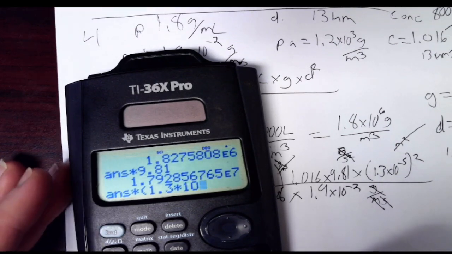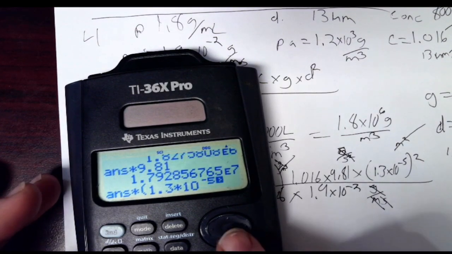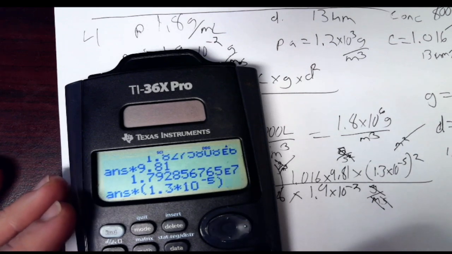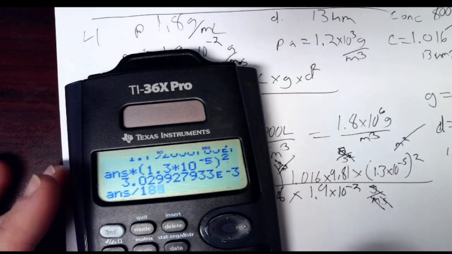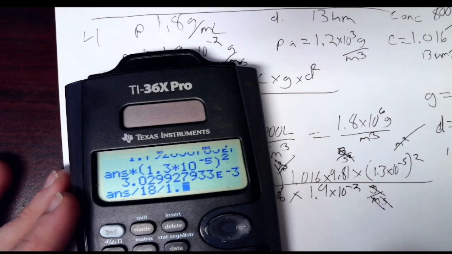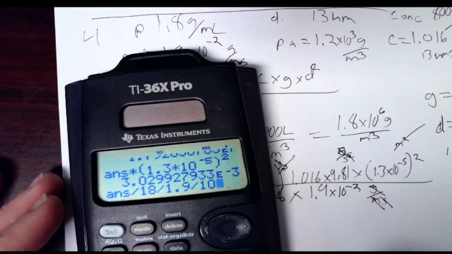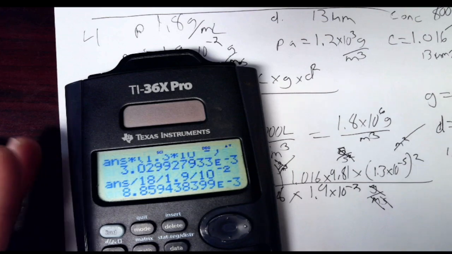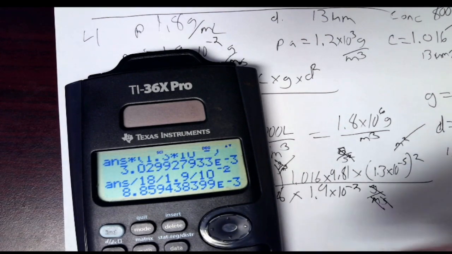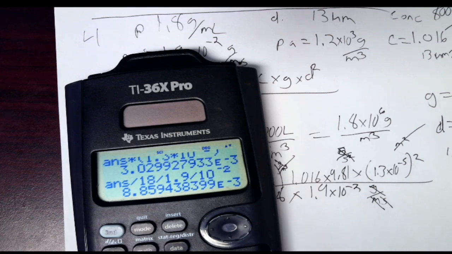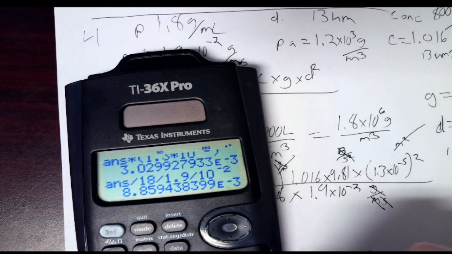Times 10 to the negative 5th, squared, divided by 18, divided by 1.9 times 10 to the negative 2nd. All that is a small number, so that's in meters per second.